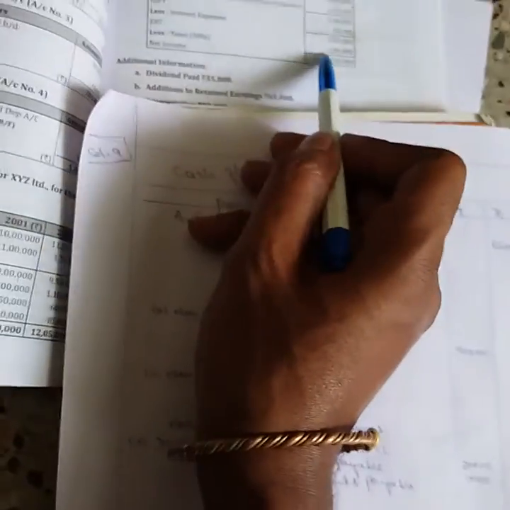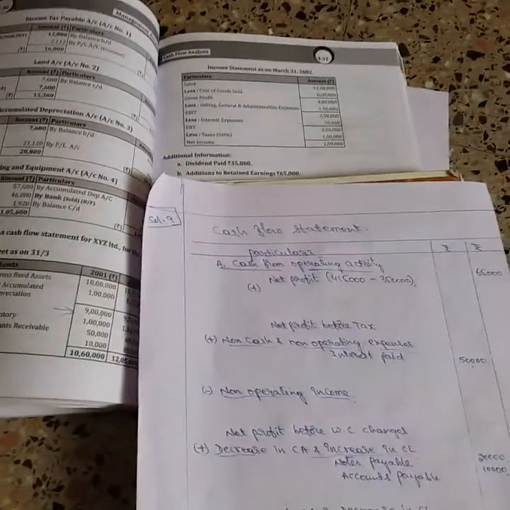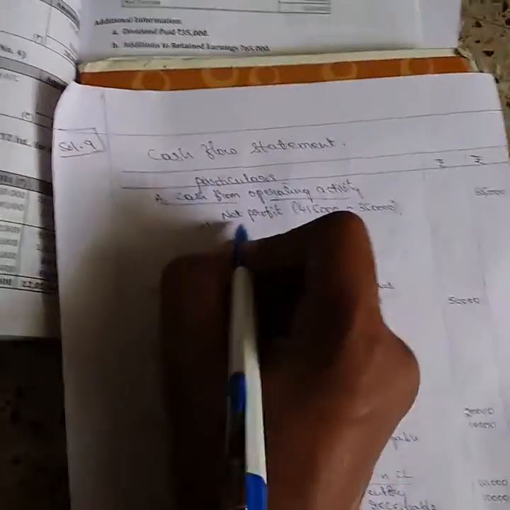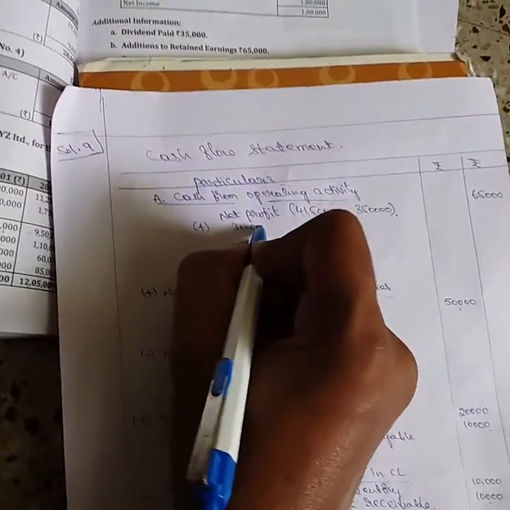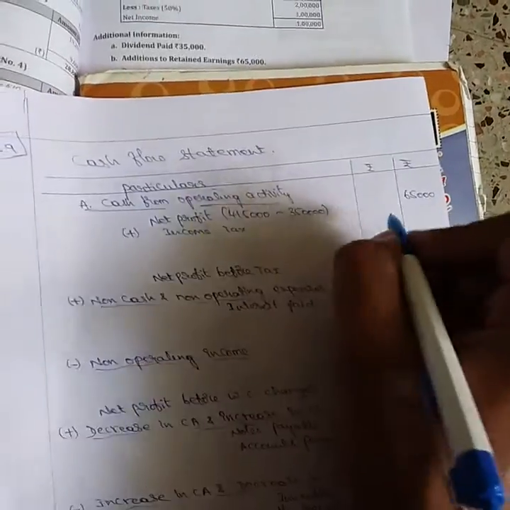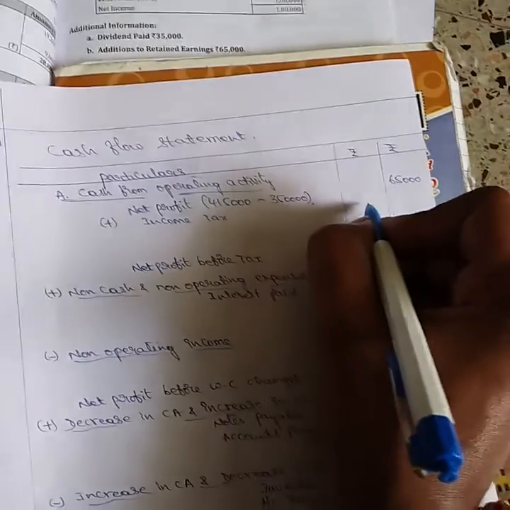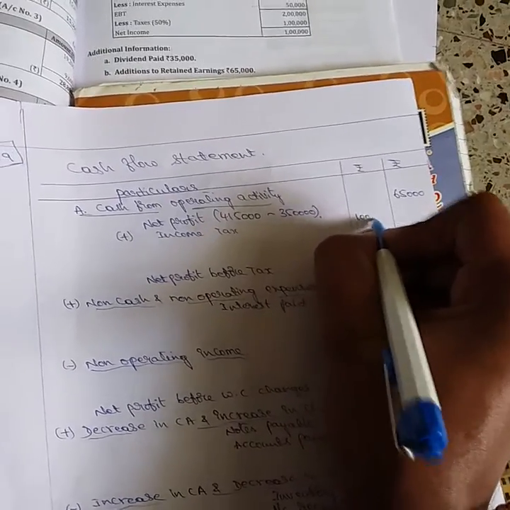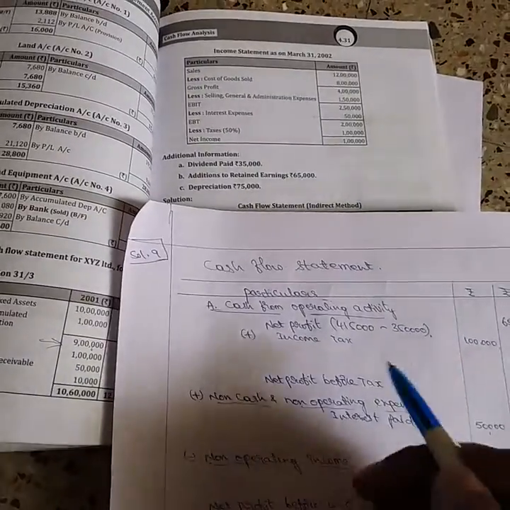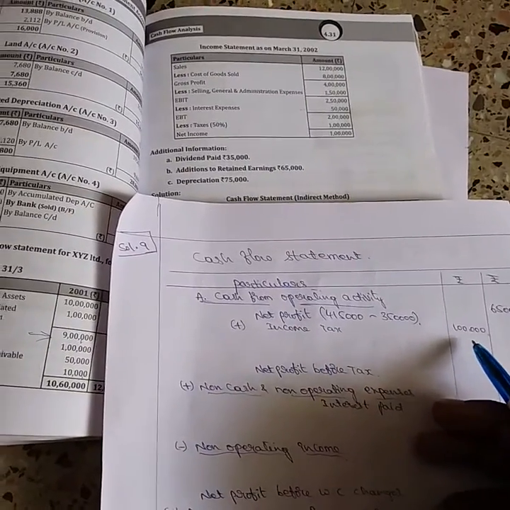EBT, okay. Income tax 1 lakh. Provision for tax should be added to net profit to identify net profit before tax. Provision for income tax is 1 lakh. Number 2, how much tax was paid is not given in the additional information. So we should assume the entire 1 lakh rupees is being paid.